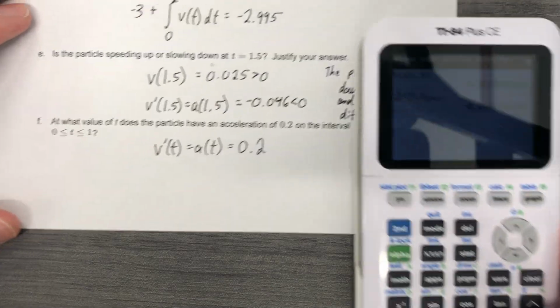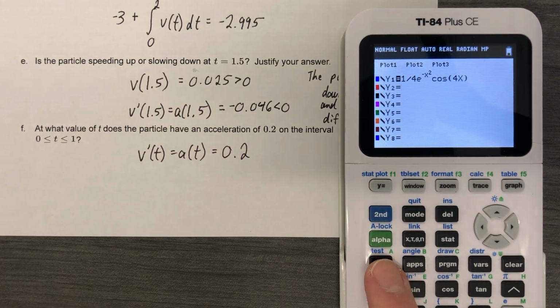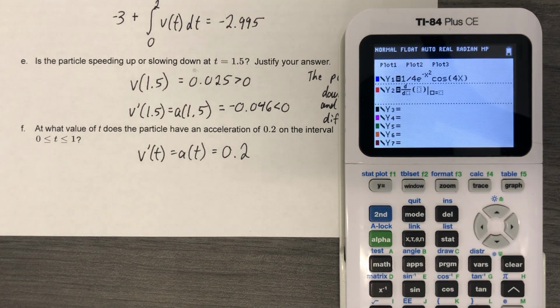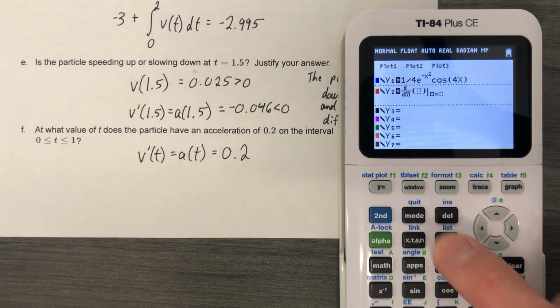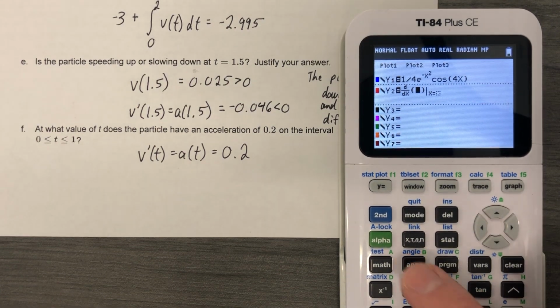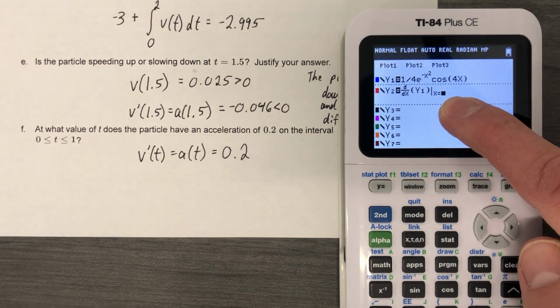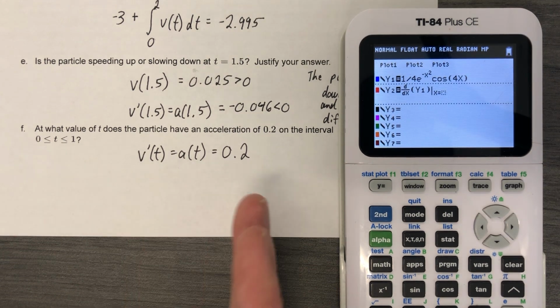So let's jump in here. All right, we have y1. It's stored in there, it's saved, it is the velocity. I would like to graph the acceleration without ever finding the derivative. So let's do it. Math 8. Okay? So I'm taking the derivative of y1 with respect to x. So with respect to x of y1, so alpha trace y1, at what x value? At every x value.